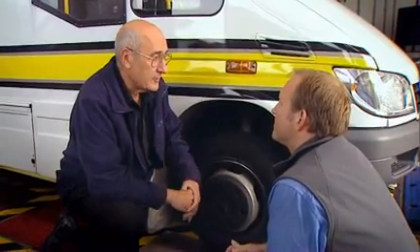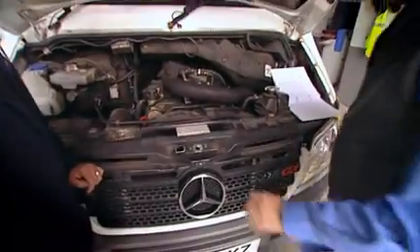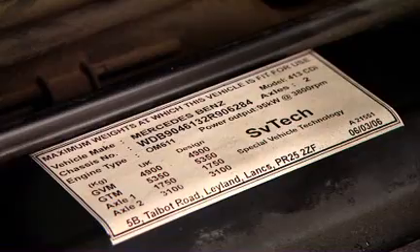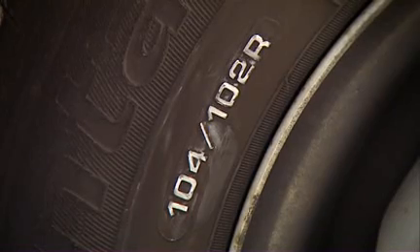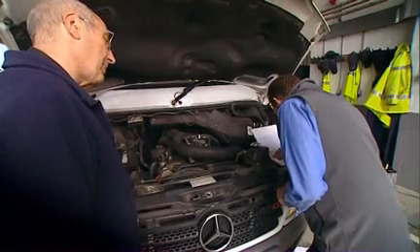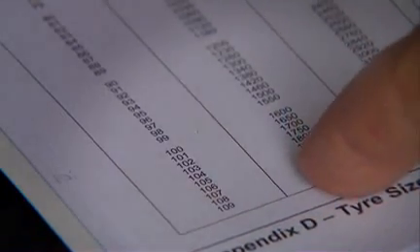So let's go and have a look at the manufacturer's plate. Well, the weight displayed for the front axle of this vehicle is 1750. Yeah, and the load index on that tyre was 104/102. So looking in Appendix D for 104, for a single wheel fitment, it can carry 1800, so we're okay there.